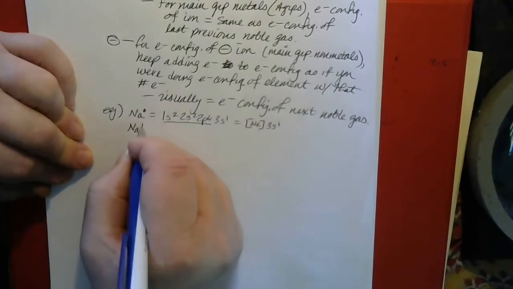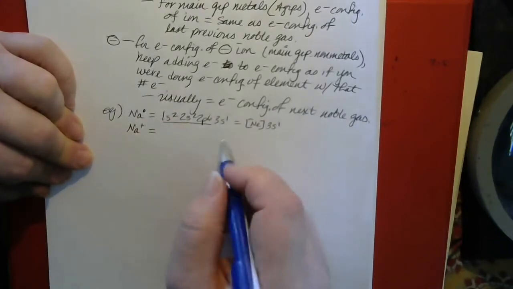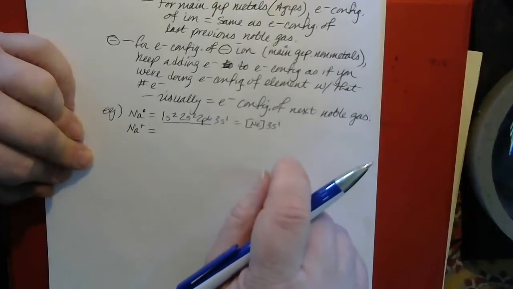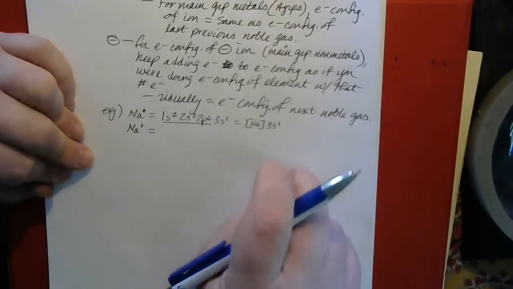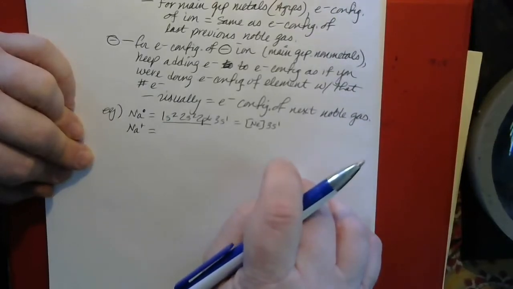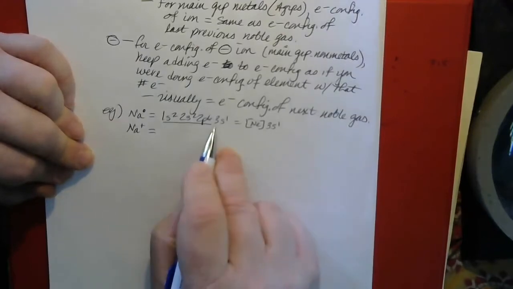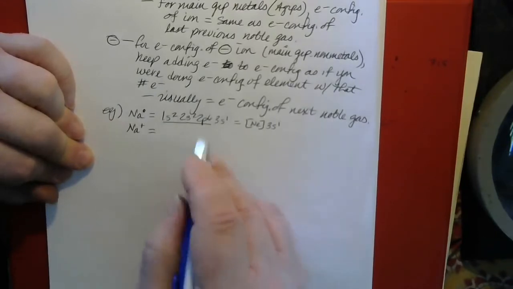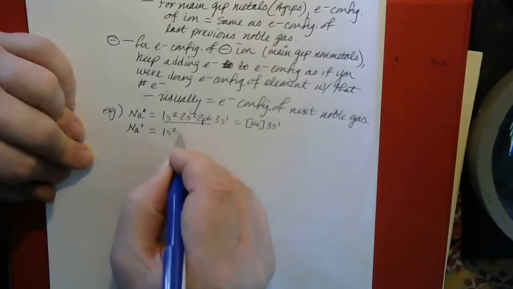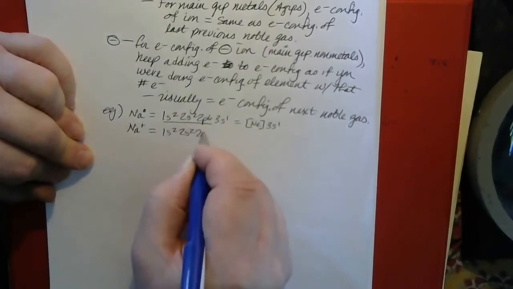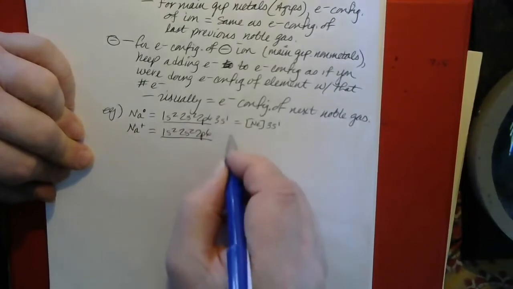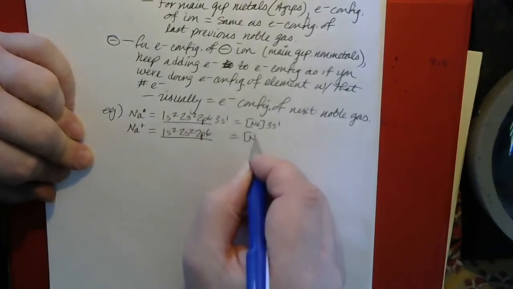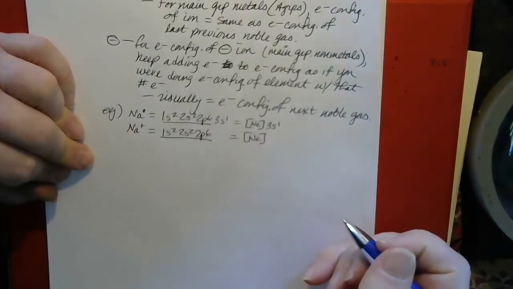Well, sodium ions have a +1 charge, which means they lose the electron in the highest energy orbital of the highest number shell. The highest number shell is 3, and the only electron there is in the s orbital, so that's the electron we lose. The 3s1 goes away, and we end up with 1s2, 2s2, 2p6. That's 10 electrons, which is the same electron configuration as neon.